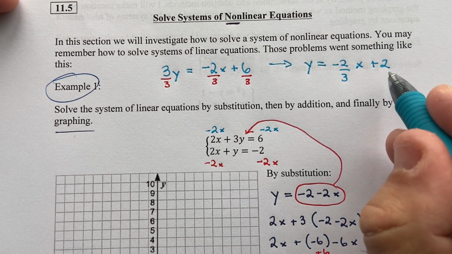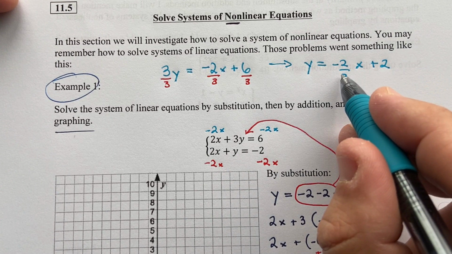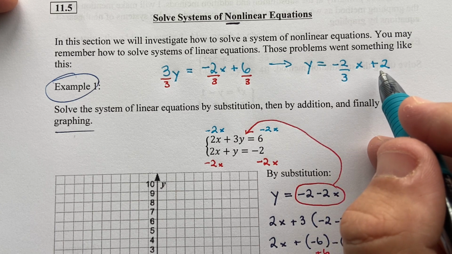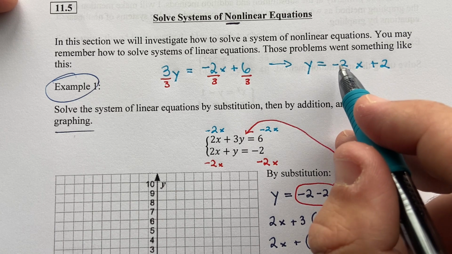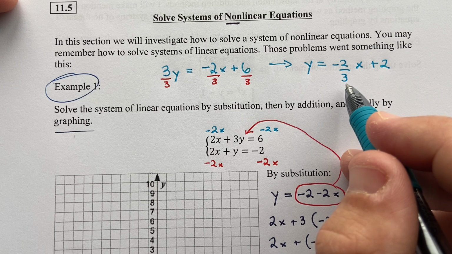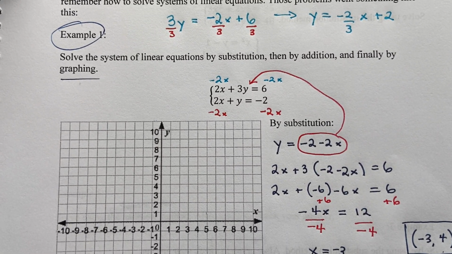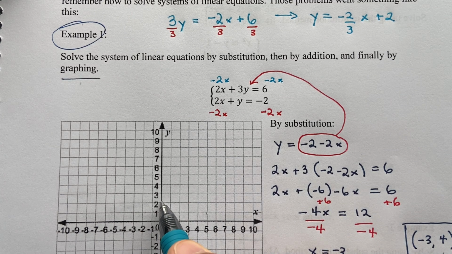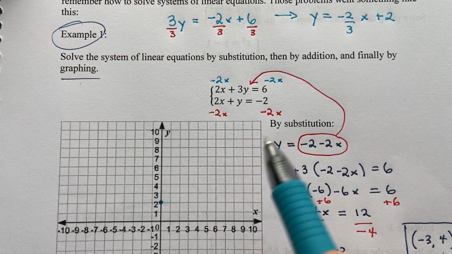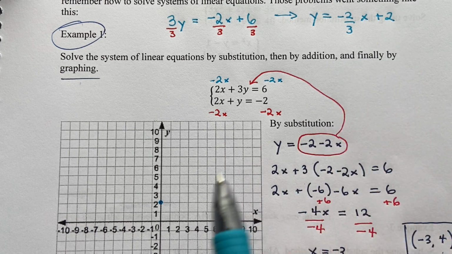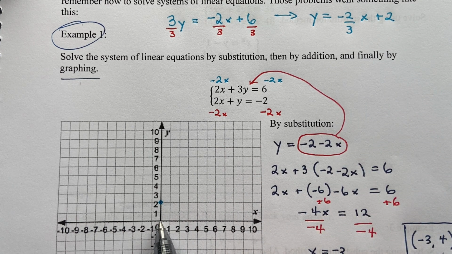So here's my y-intercept, here's my slope. So from 0, 2, I'm going to count down 2 and to the right 3. So here's my y-intercept, there's that 2. From there, I'm going to go down 2 because of the -2, and then to the right 3.